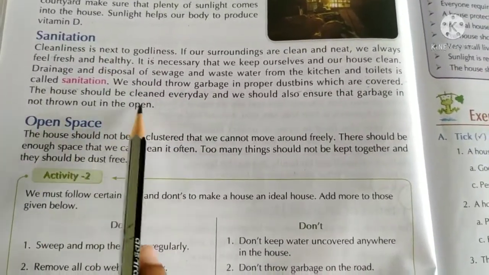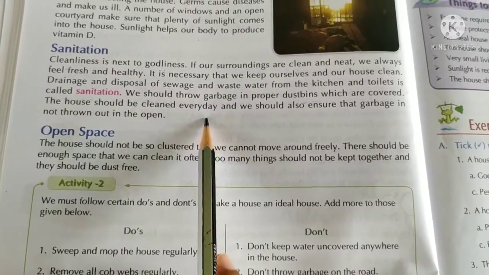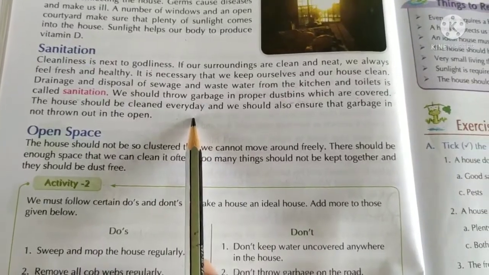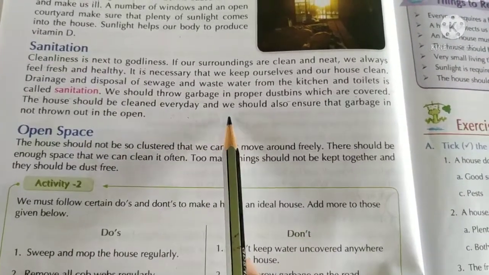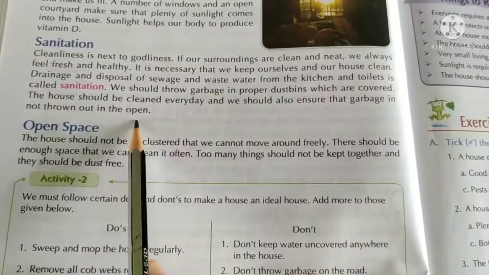The house should be cleaned every day. You know your mother brooms and sweeps the house. Okay, we have house helps to do the same for us, right? We should also ensure that the garbage is not thrown out in the open.